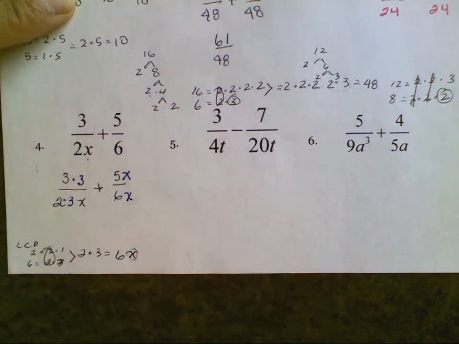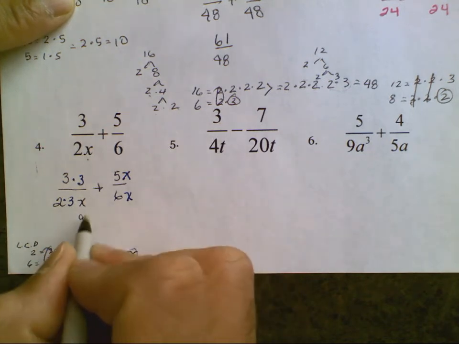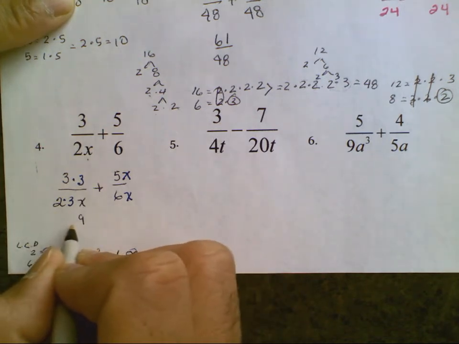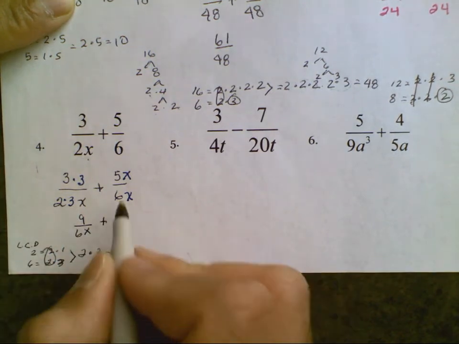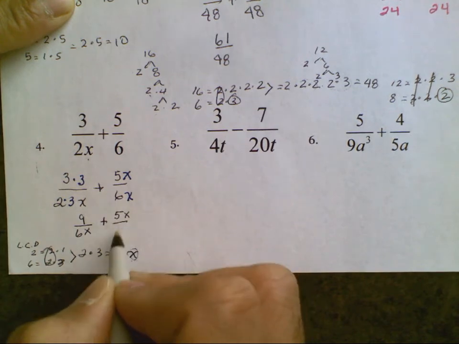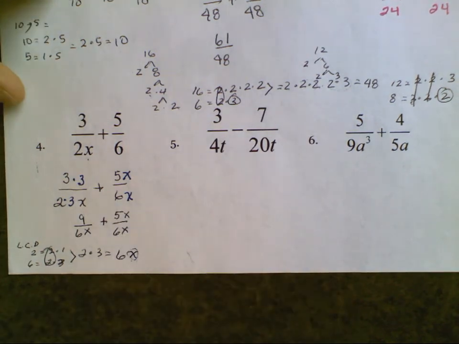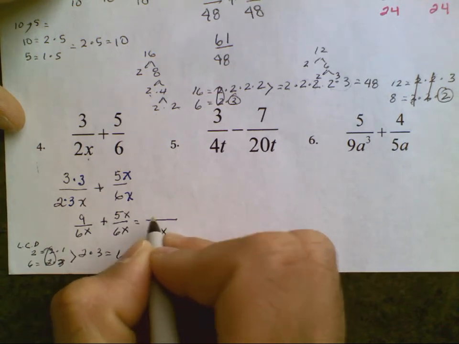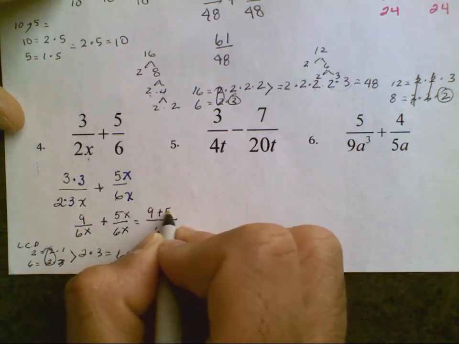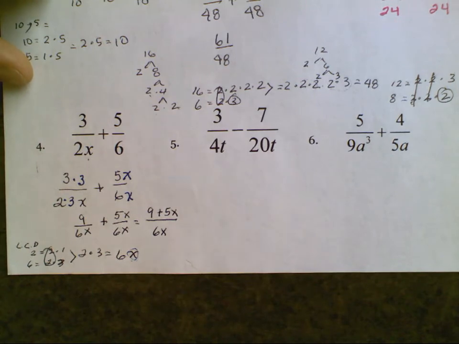Now what I do, simplify. So I'm going to have 3 times 3 is 9 over 2 times 3 is 6x plus 5x over 6x, and I'm going to put it together as one fraction. So this is equal to 9 plus 5x over 6x, and that will be the solution for problem number 4.